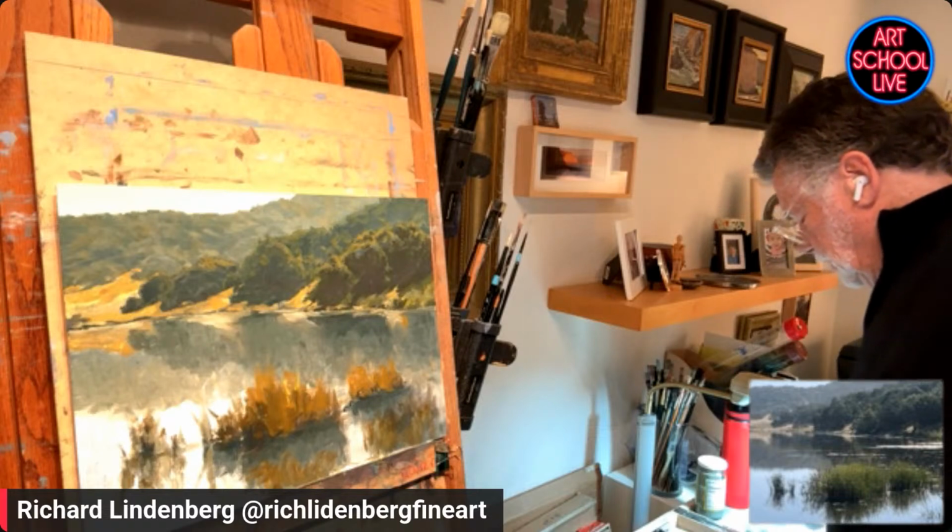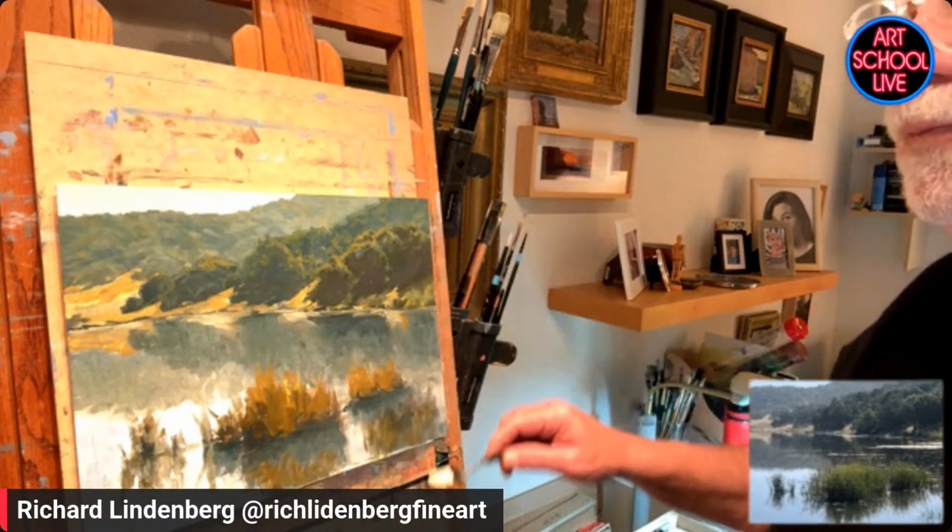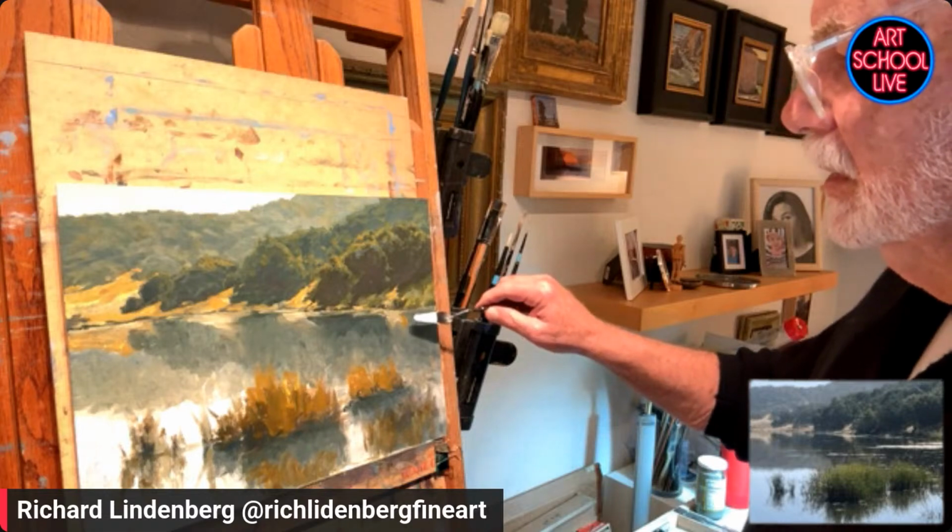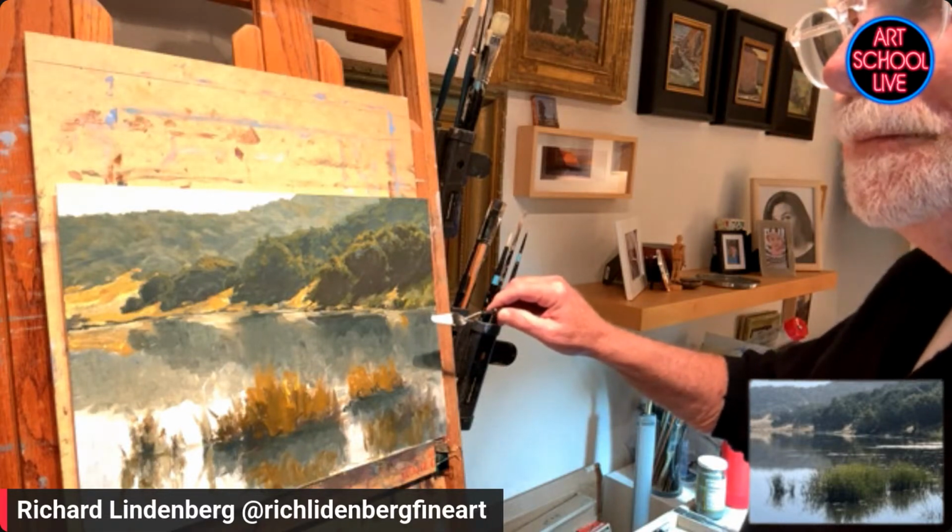I like that. I'm always trying to convince my students that they don't need to panic. If you put something down and it's not the right thing, you just keep working on it until it is the right thing. Yeah.